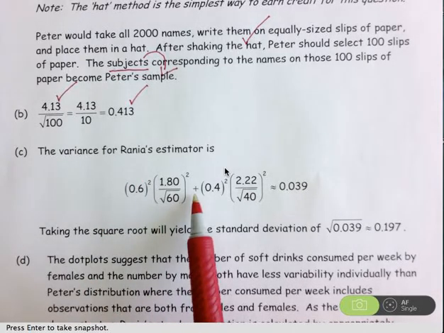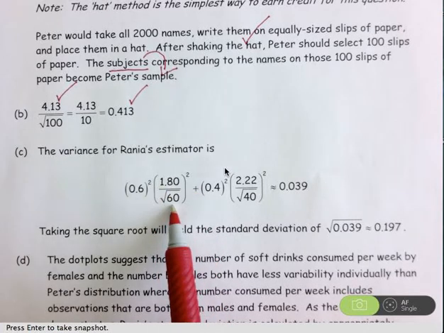So understand, we don't add standard deviations, we add variances. So the 1.8 over the square root of the 60, that gives me the information, the standard deviation for the females.